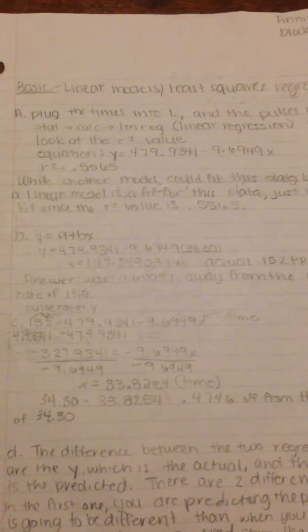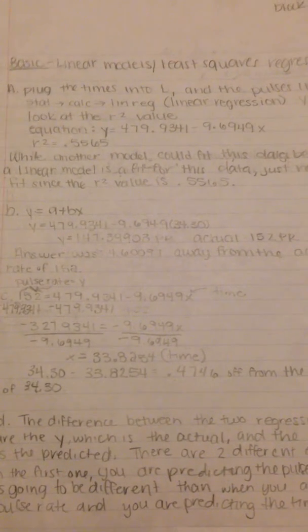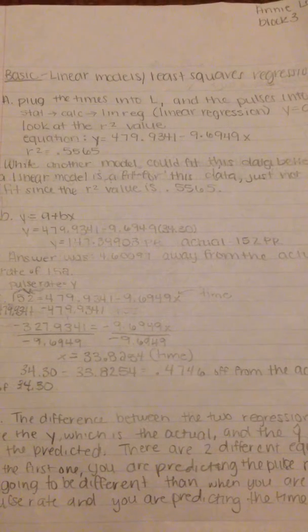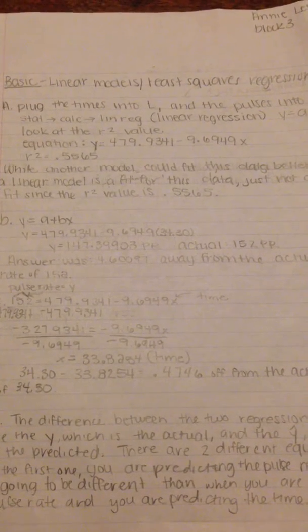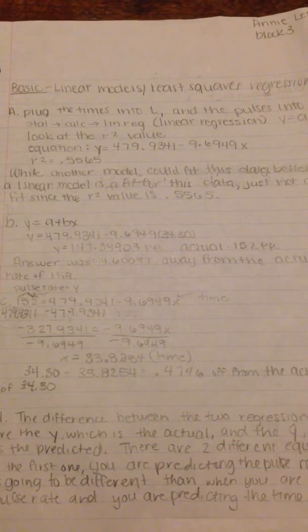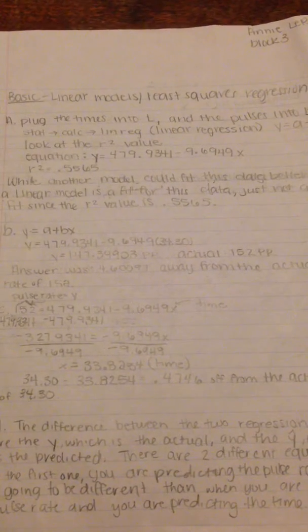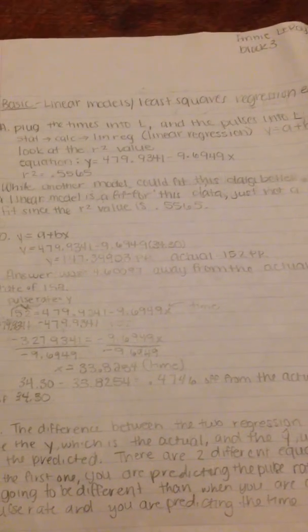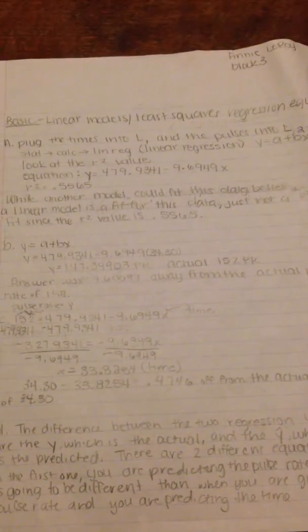The next problem, letter B, is asking us to use the time to find the pulse rate. I used the equation y equals a plus bx because that's the linear regression equation, and I plugged in y equals 479.9341 minus 9.6949, and I plugged in 34.3, which is the time, for x. I got y equals 147.39903 for the pulse rate. In the problem, it tells us his actual pulse rate was 152. So the answer was about 4.6 away from the actual pulse rate of 152. So we can say that our prediction was fairly accurate.